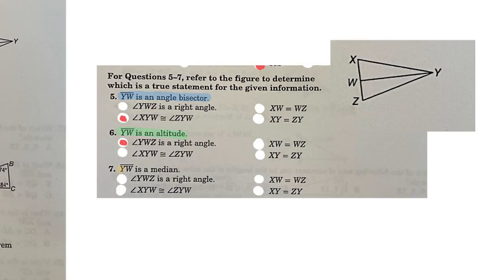Looking at this one, YW is a median. What's a median? A median goes through a vertex, but in such a way that it cuts this other side in half. For my student watching, not to be confused with perpendicular bisector. If it was a perpendicular bisector, there'd be a 90-degree symbol here.